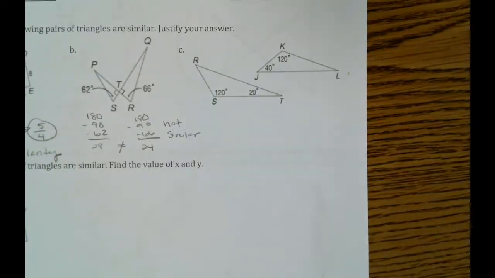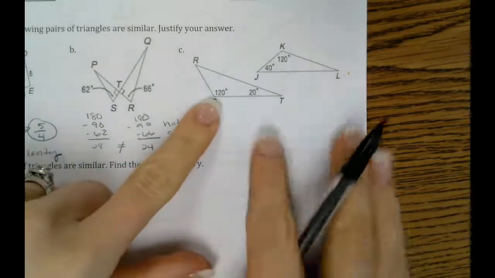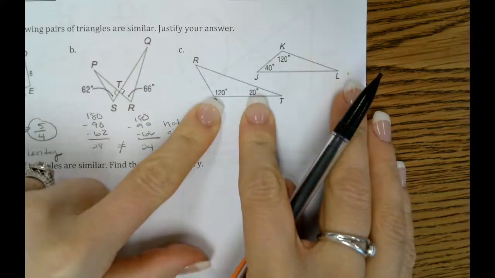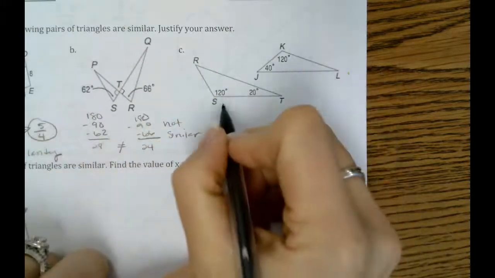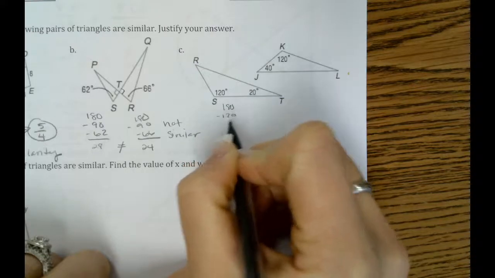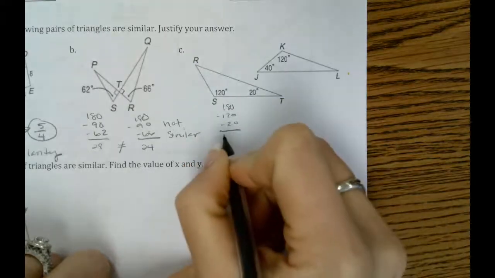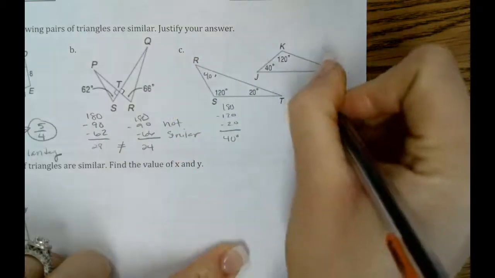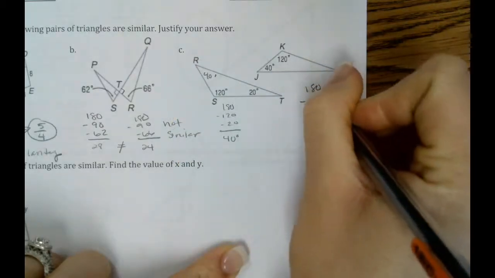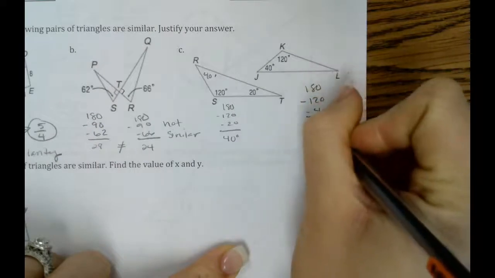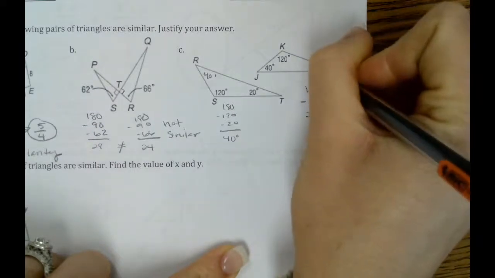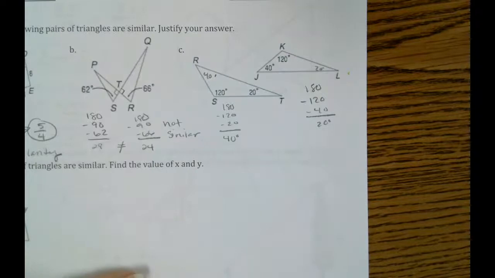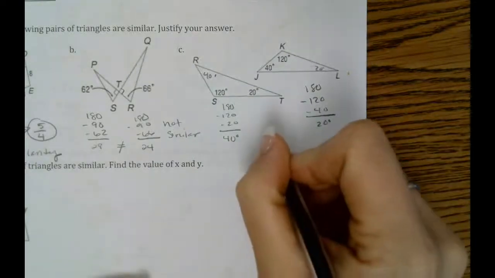Okay, letter C. So here, if we look at our missing angle up here, we would do 180 minus 120 minus 20, and that would leave us with 40 degrees. Over here, 180 minus 120 minus 40, that would leave us with 20 degrees. And obviously you can check that in your calculator. Okay, now we can say that these are similar because of angle-angle.